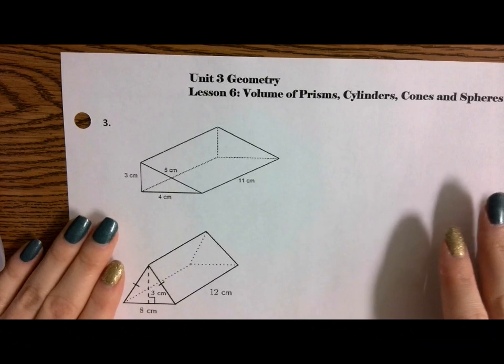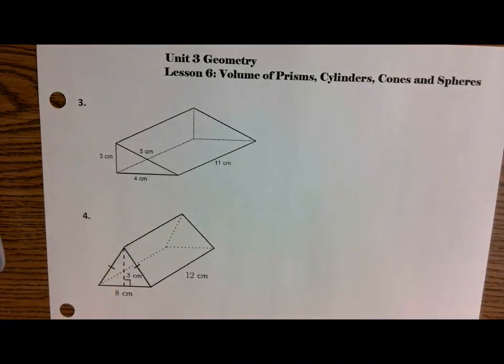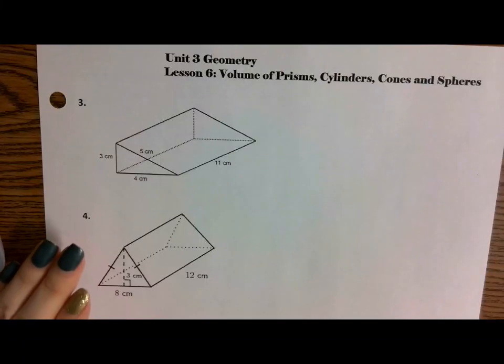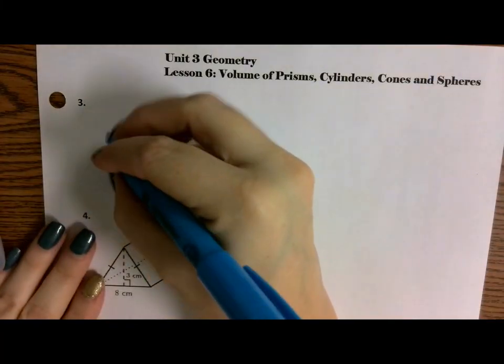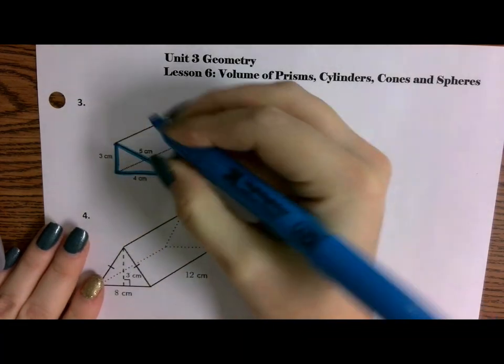Apparently, Cuddles really likes triangular prisms. Okay. Wow. She's quite vocal today. Quiet.